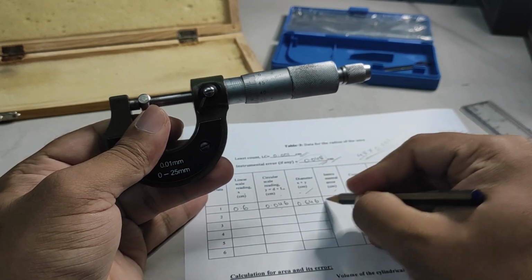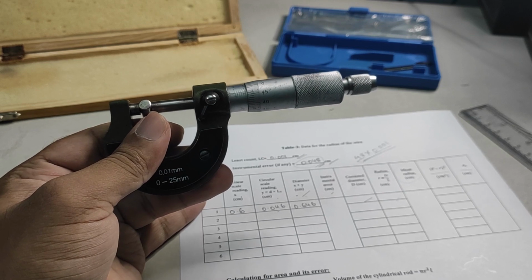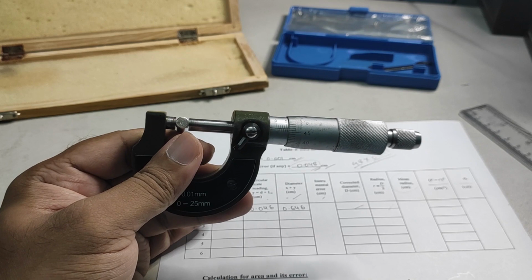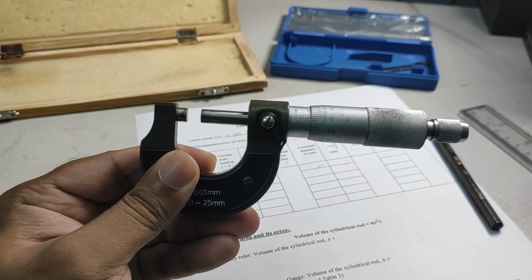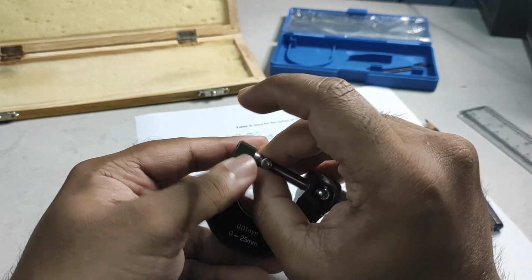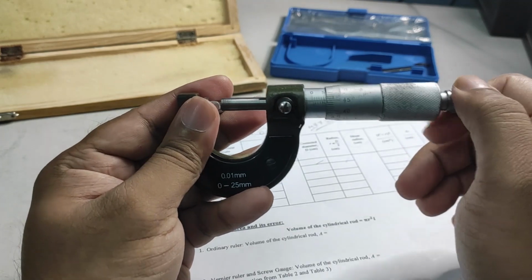0.046. Here you can see we got a value of 3 decimal places. While using a meter rule, we only got a value of 1 decimal place, so this one gives us a better accuracy. For the other results, let us take the rod over here in another part and we lock the ratchet here.